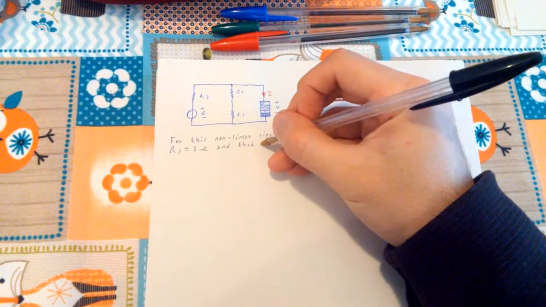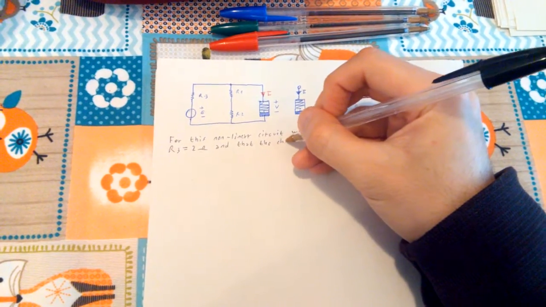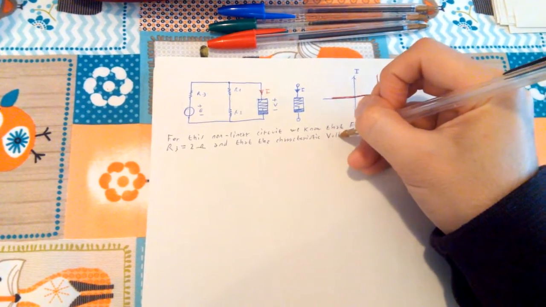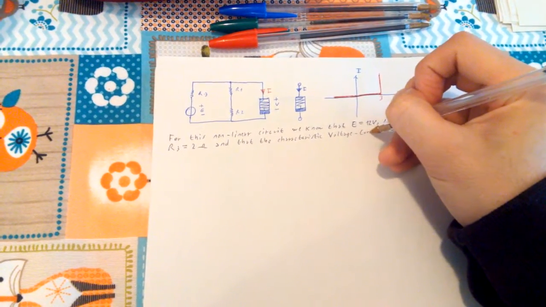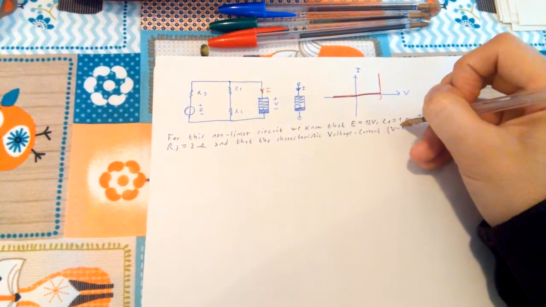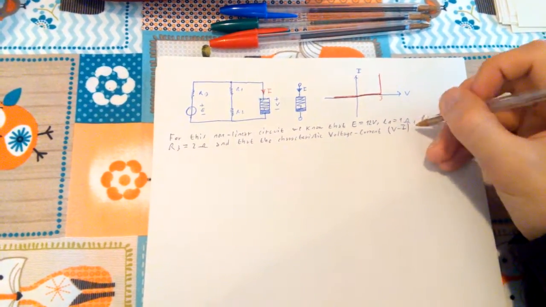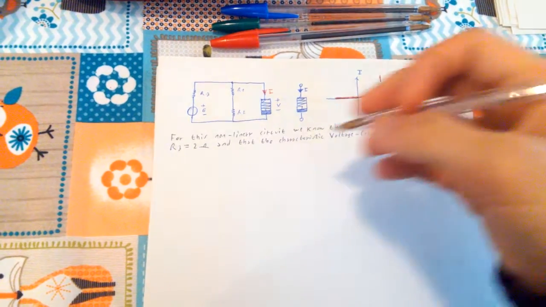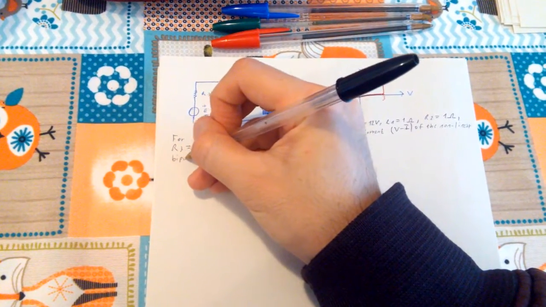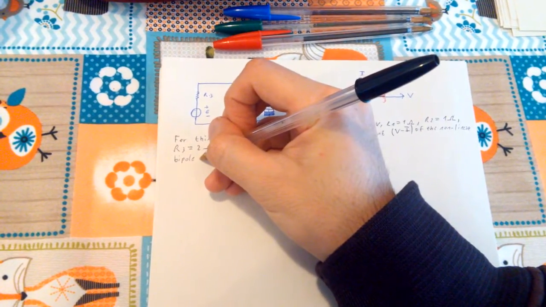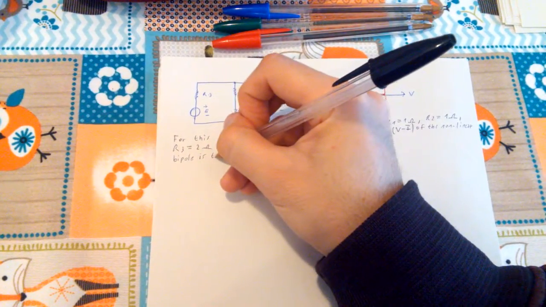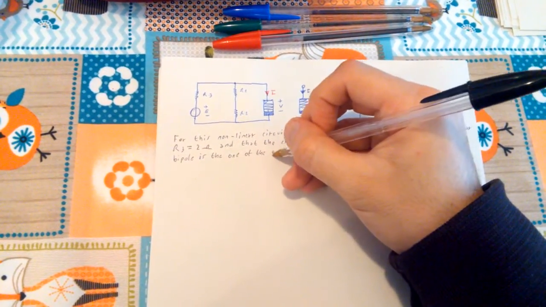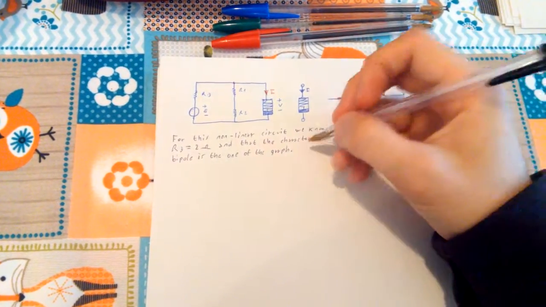And that the characteristic voltage current, VI, of the non-linear bipole is the one of the graph.